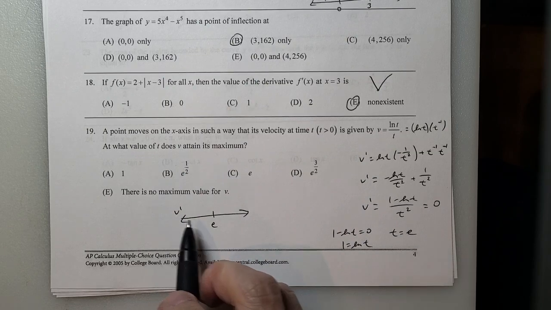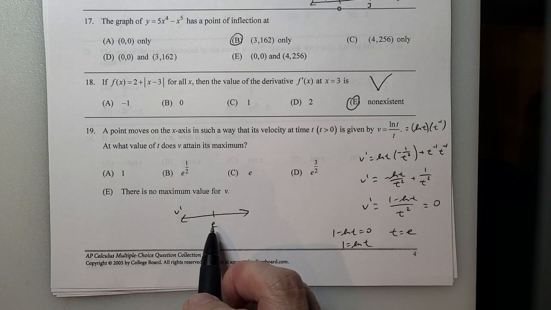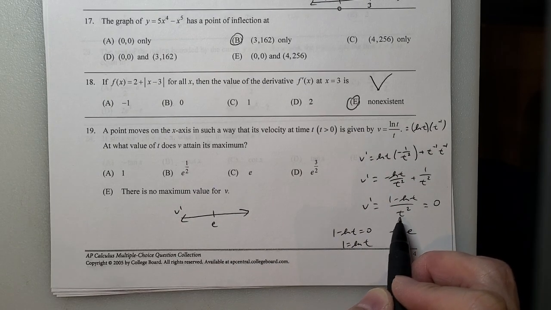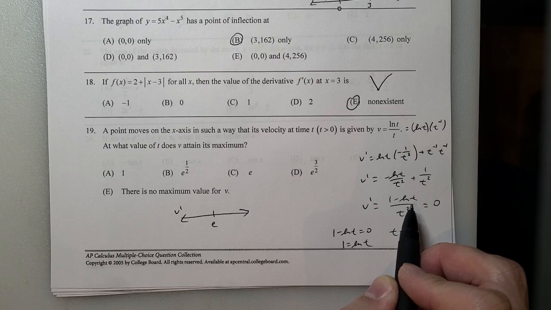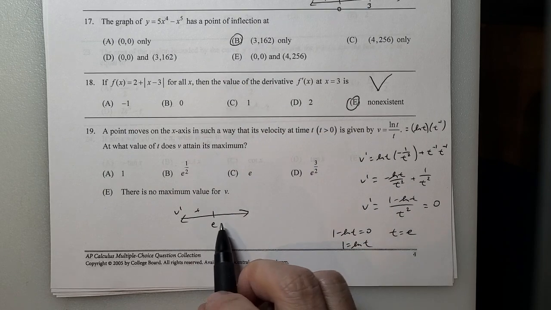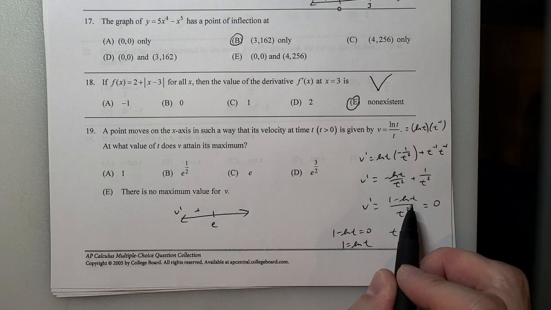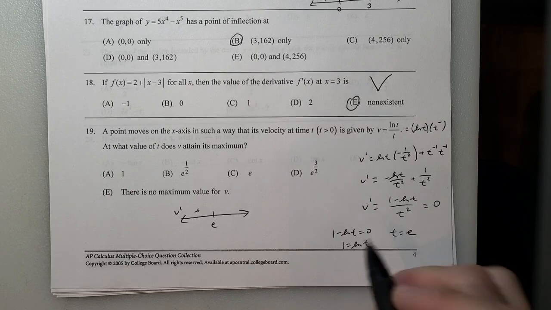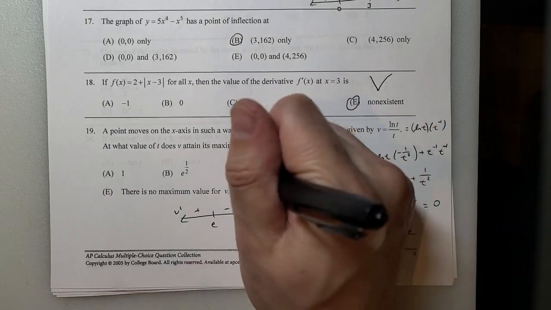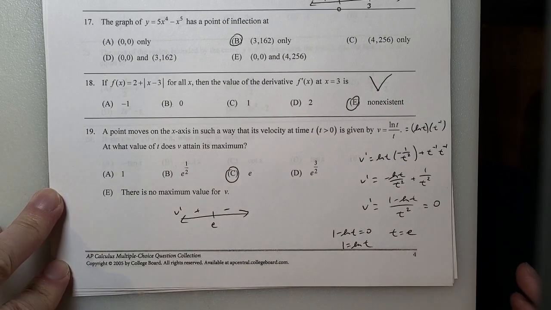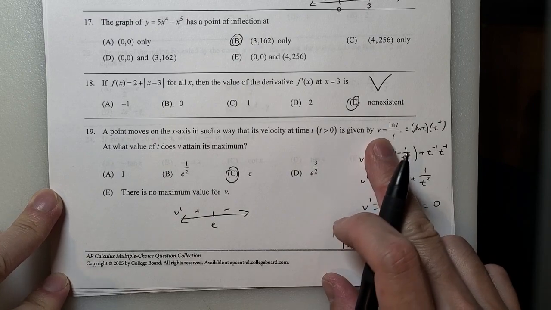What's the sign of v prime when t is less than e? For example, if it's 1, it cannot be 0 because we divide by 0 here. If it's 1, then ln of 1 is 0, so it'll be 1 over 1 squared, which is positive. If we plug in a huge positive number, then it would be 1 minus the huge positive number, which is negative, over some positive number squared, so it'll be negative. So we confirmed it's a max at t is e. We did the first derivative test on v, basically.